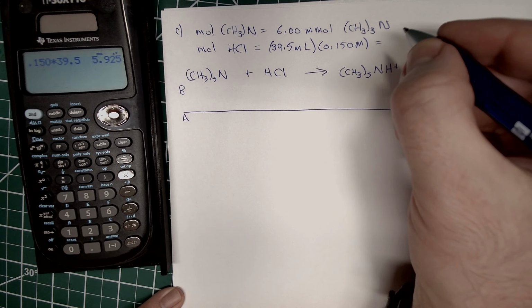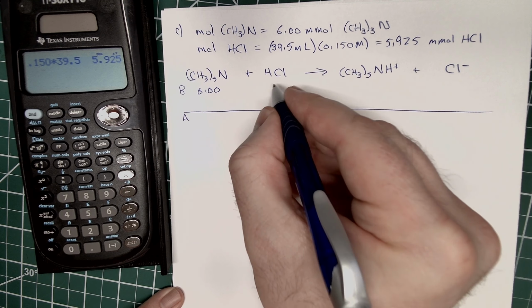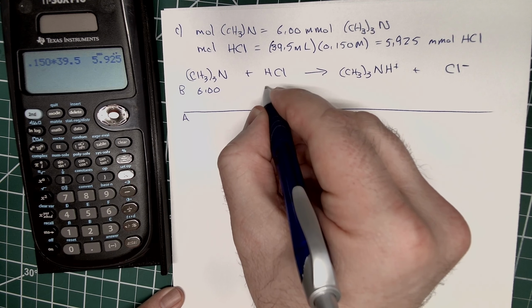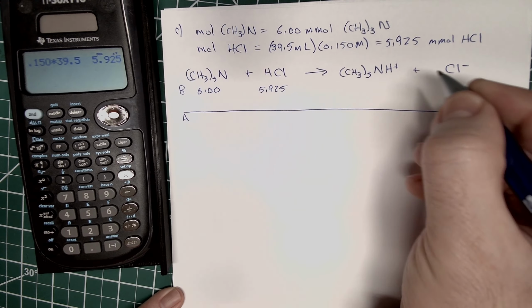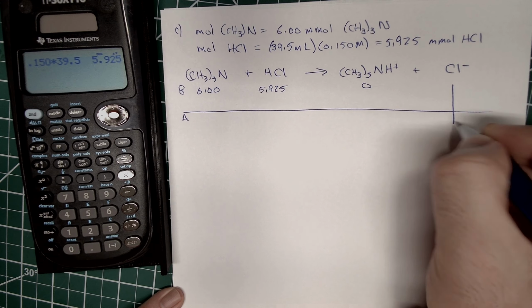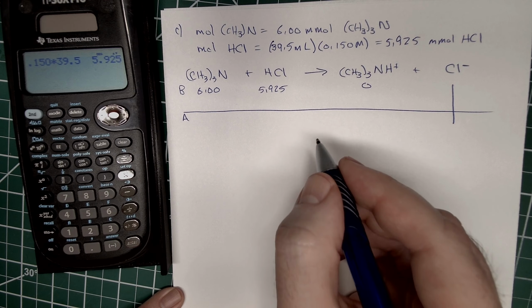So we're going to take these two numbers and put them into our before and after table. So 6.00 millimoles for the trimethylamine. For the HCl, it's 5.925, 0 for this, and we don't really care about the chloride.